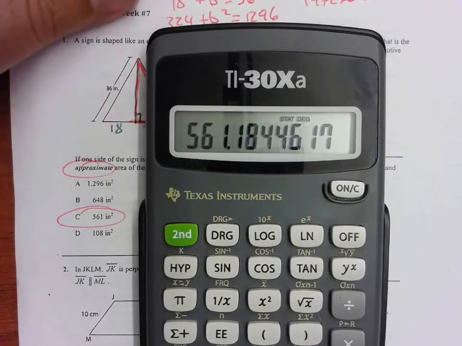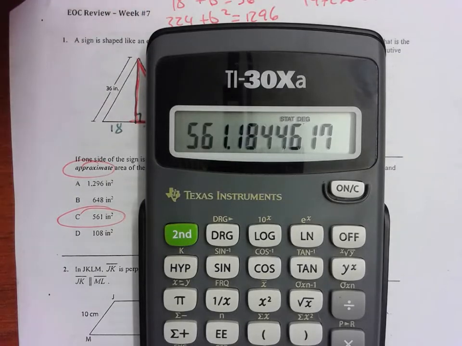So if we don't have a calculator? A question like this would only be on the calculator portion. You can't do that by hand. This is definitely a day 2 question, 100%.